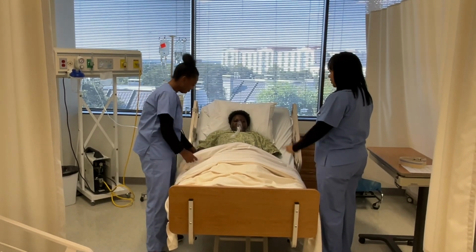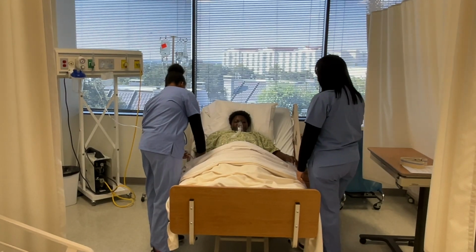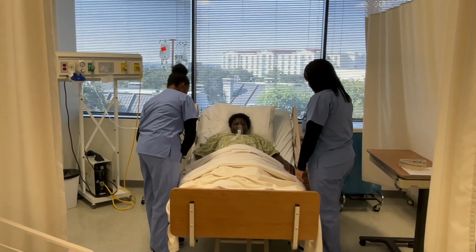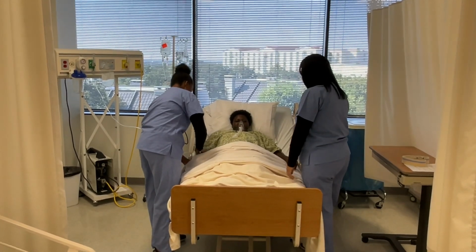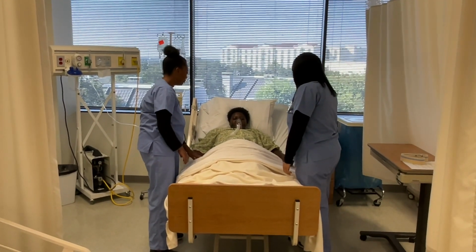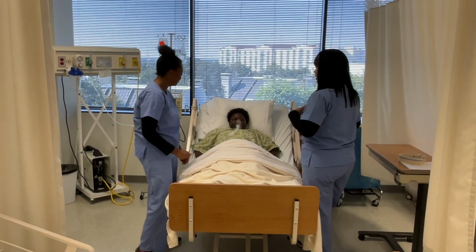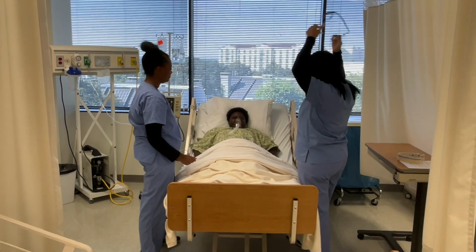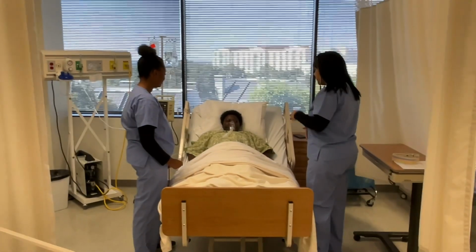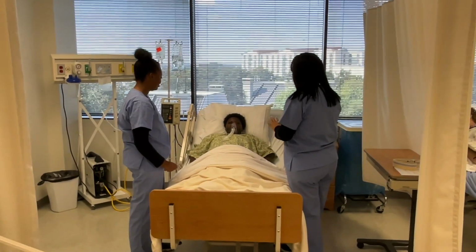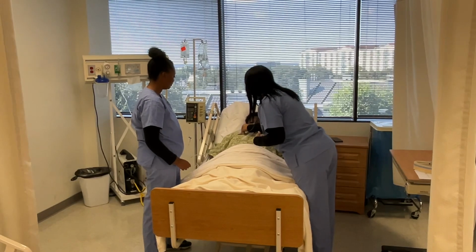The Fowler's position involves raising the head of the bed 45 to 60 degrees with her knees bent slightly to reduce pressure on the abdomen. Adjust the body with pillows for comfort to ensure her airways remain open. Once we place the patient in the correct position and ensure they are comfortable, Nurse Sydney can now perform her assessment of the patient.